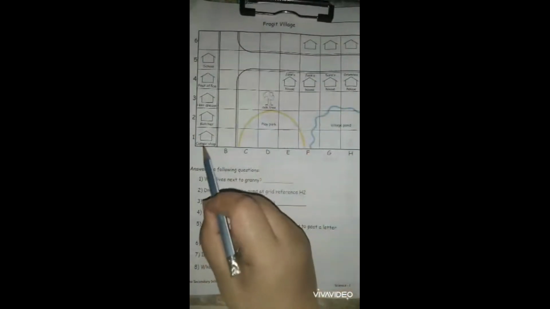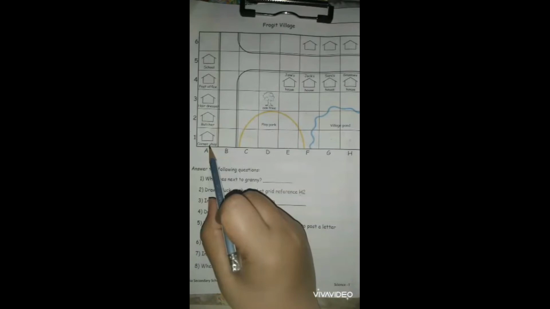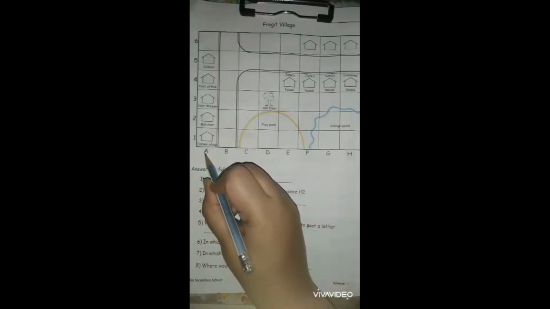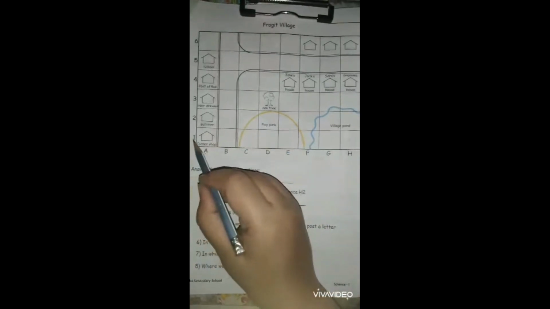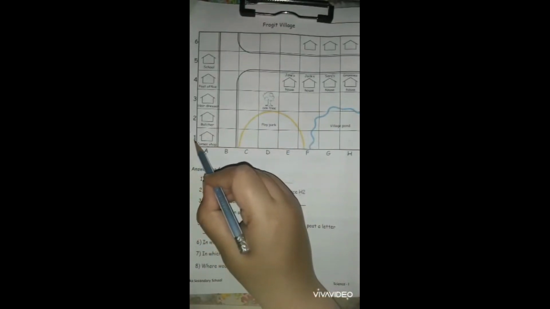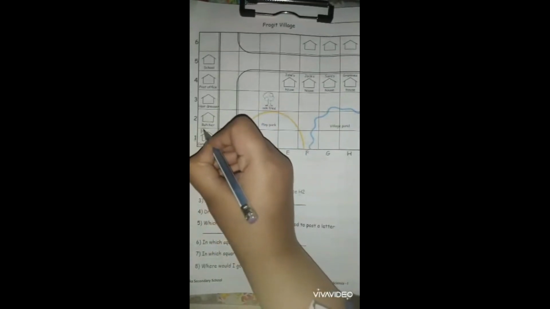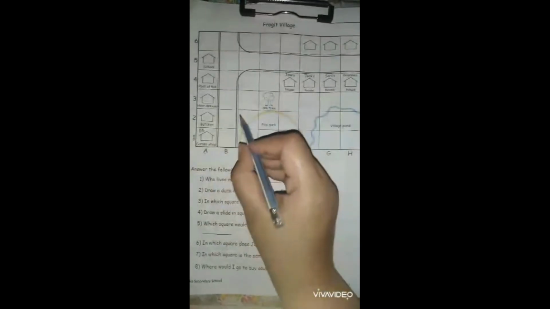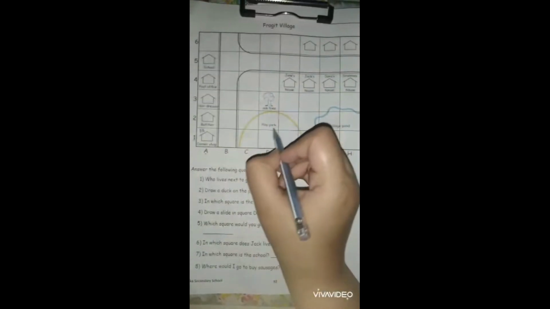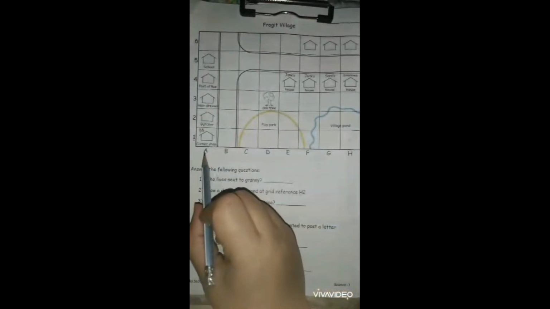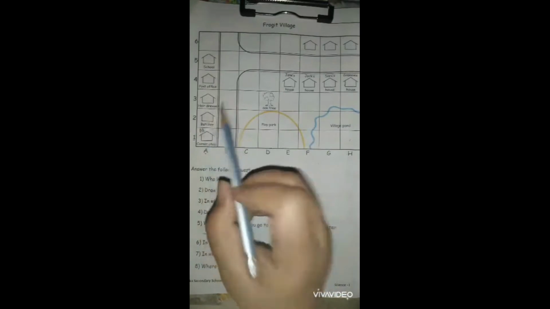Now I will tell you how to look into a graph. For example, here is a corner shop. Now in which column is the corner shop? It is in column A. And which row is it? It is in row 1. So we will name its grid A1. What is a grid? A grid is a small box. Each box is called a grid and in a graph each grid has its own name. For example, this is grid A1.